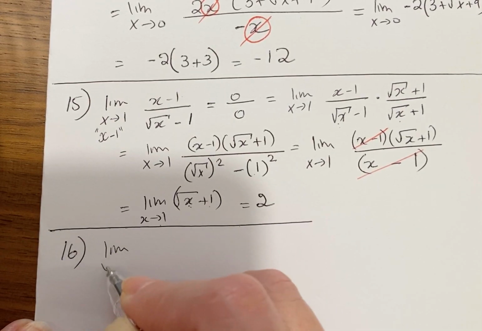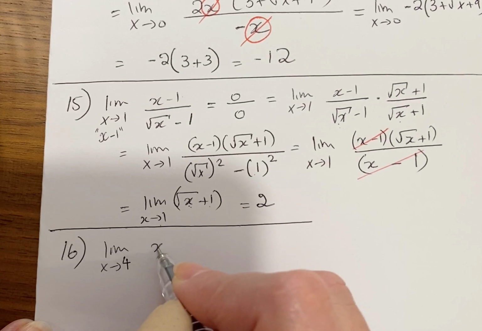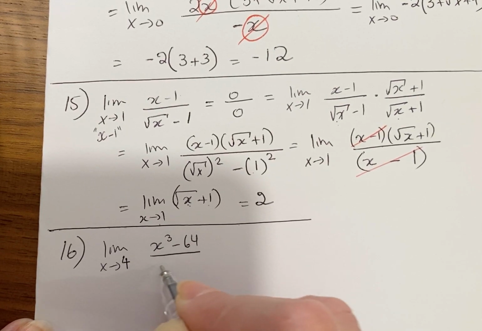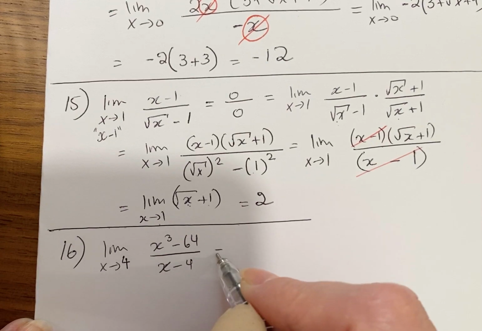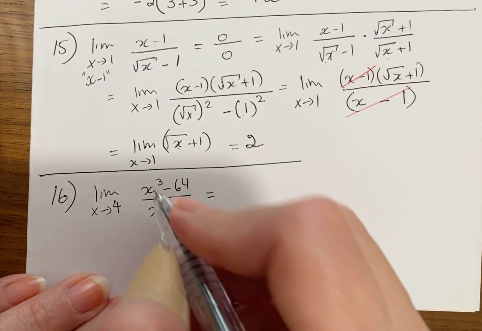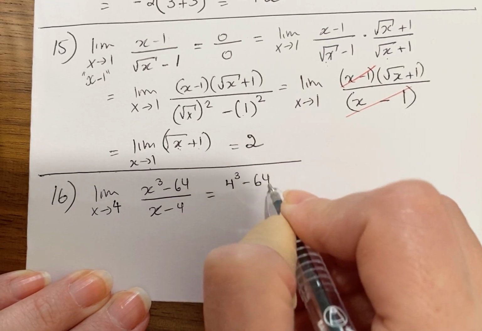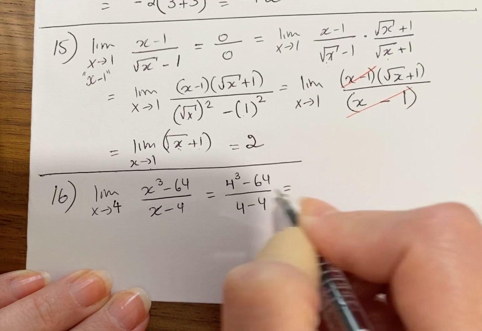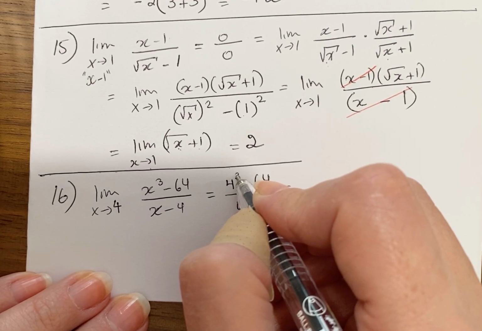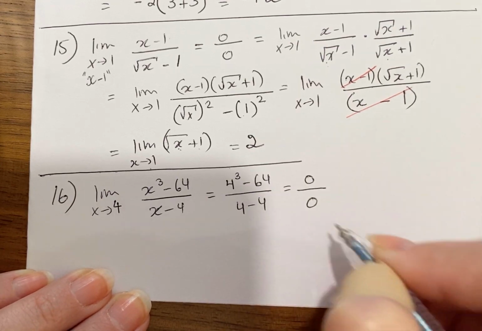Number 16. Again, what's the first step? Substitution. When I substitute this, what do I get? 4 cubed minus 64. 4 cubed is 4 times 4, 16 times 4, 64. 64 minus 64, 0 over 0.